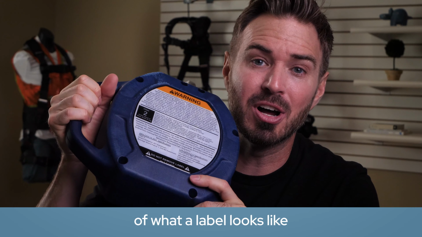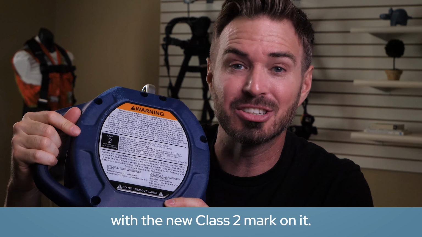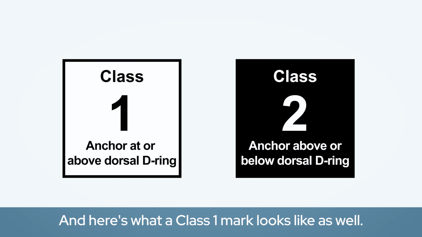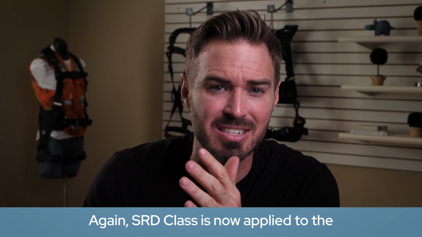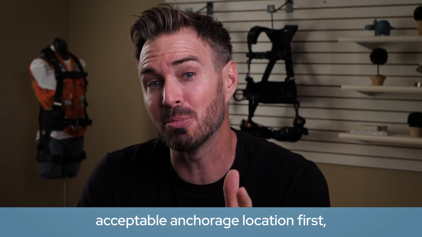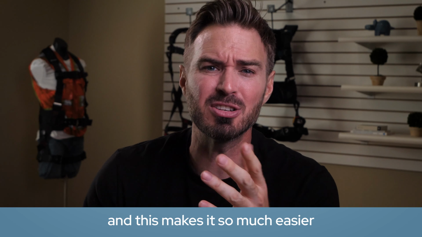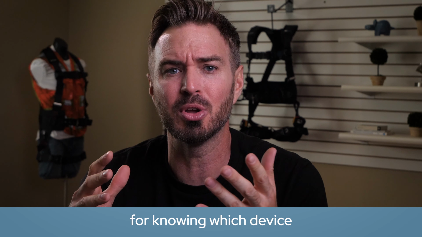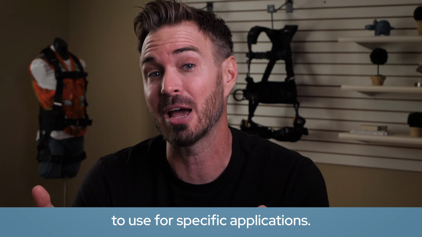And here's an example of what a label looks like with the new Class 2 mark on it, and here's what a Class 1 mark looks like as well. Again, SRD class is now applied to the acceptable anchorage location first, and this makes it so much easier for knowing which device to use for specific applications.